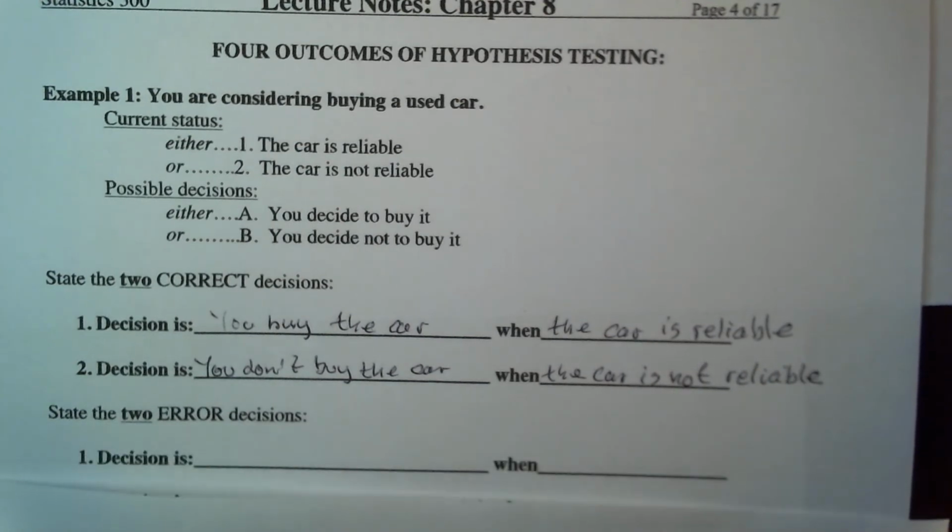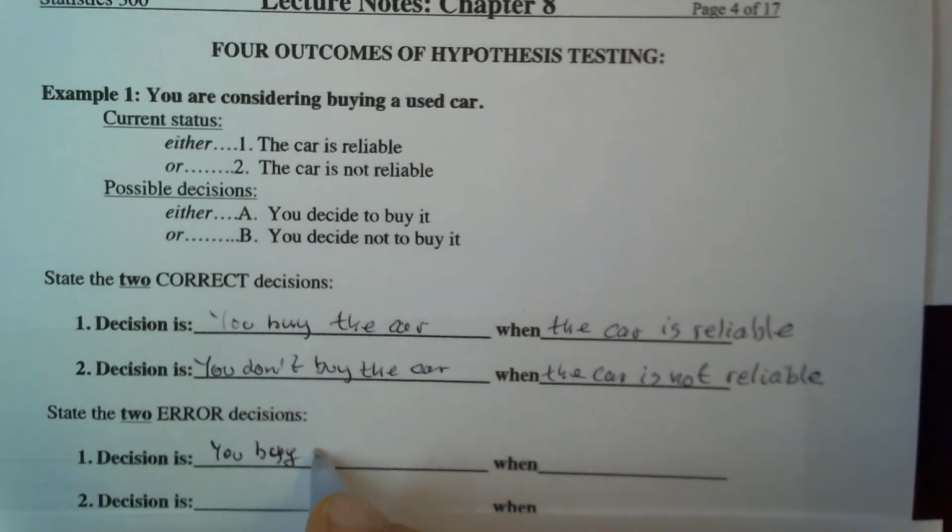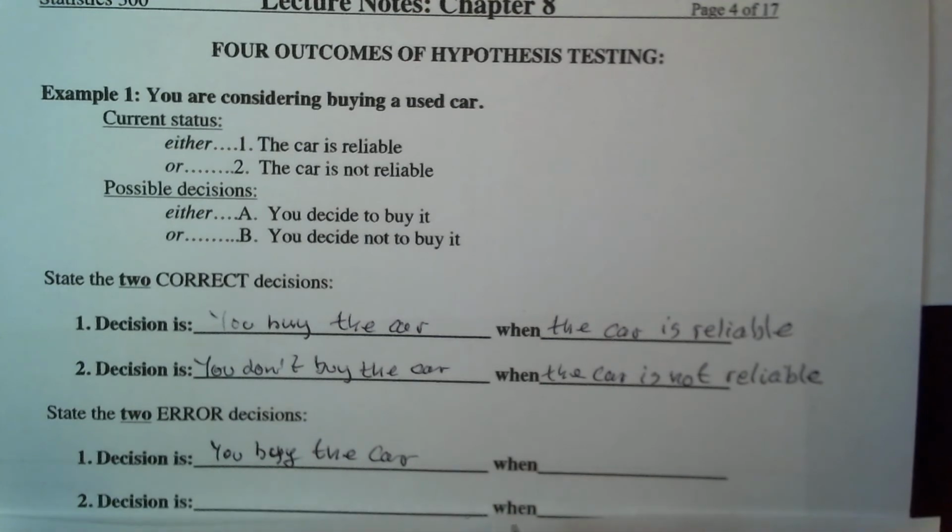Now, the error decisions are, you buy the car and the car is not reliable.